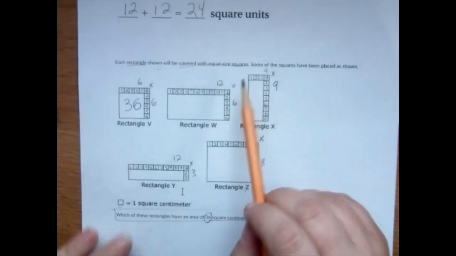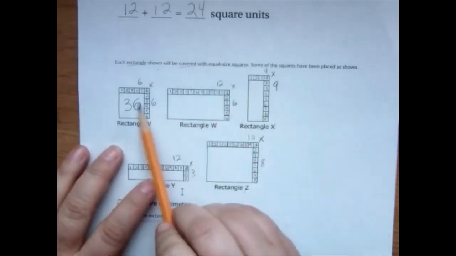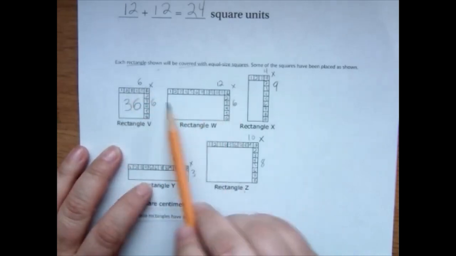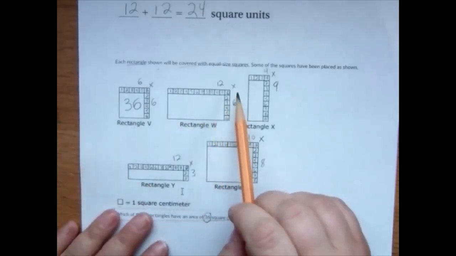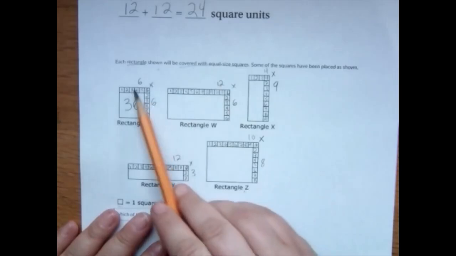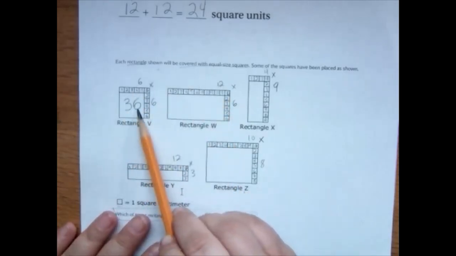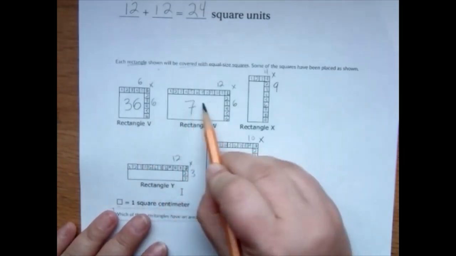All right, so the next one, W, is 12 times 6. Okay, well, that's just basically adding another one of these over here, another square of V onto this one. So I know that double 6 is 12, so I'm just going to do 36 plus 36, and that's 72.